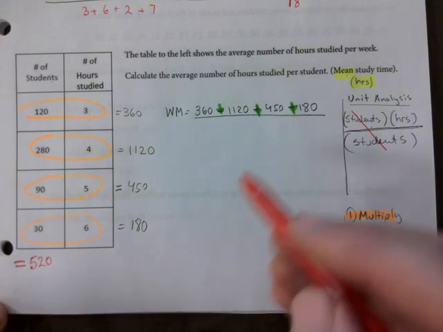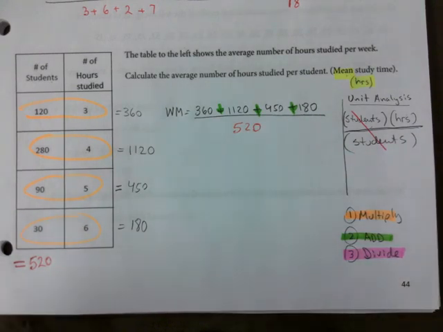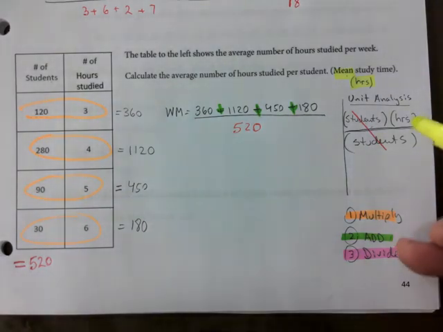So that 520, I'm going to bring that over here, because ultimately I want that to stay.